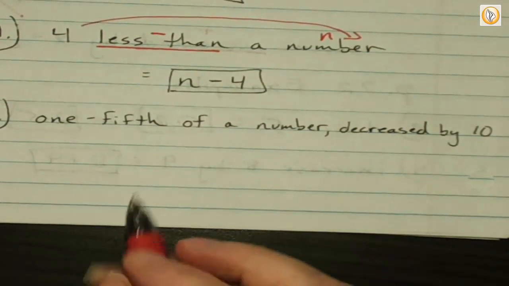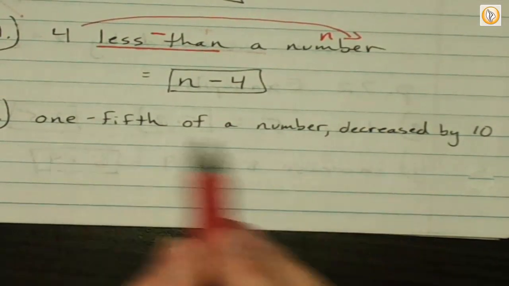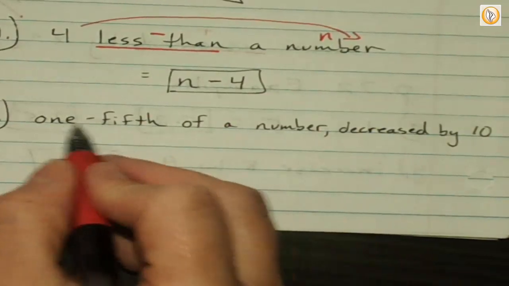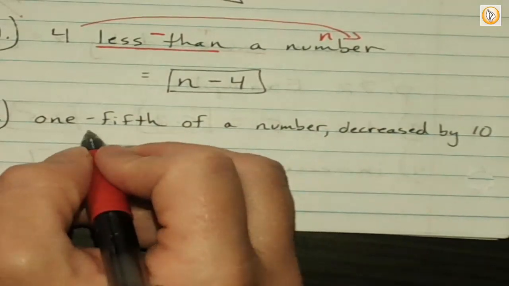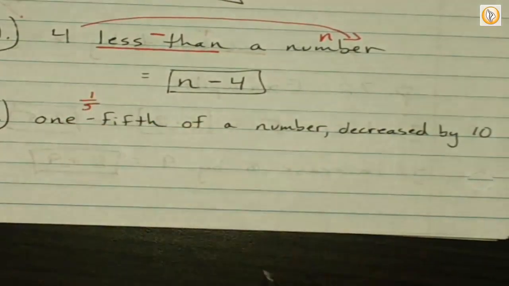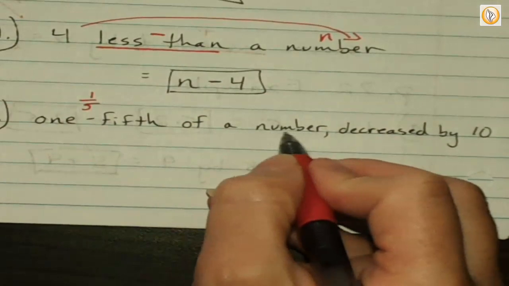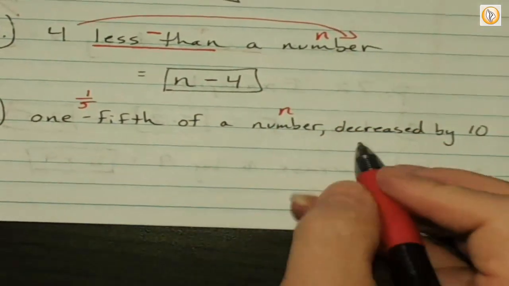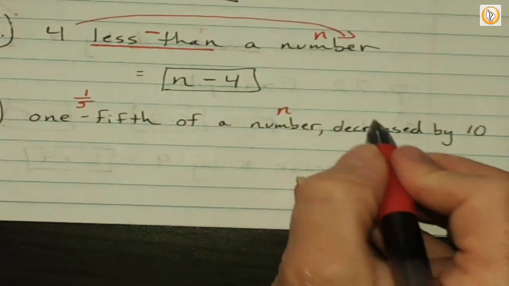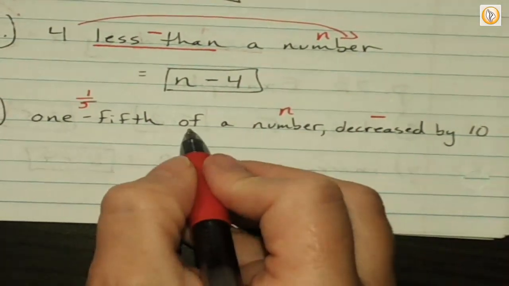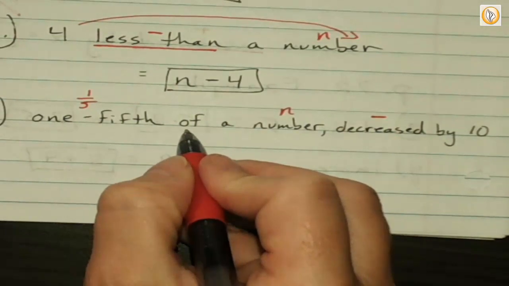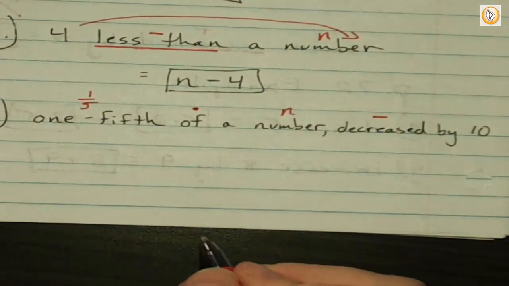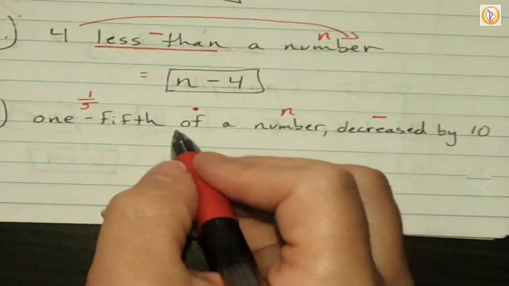Okay, so Madeline, are there any red flag words in here? No. Let's start right here with 1/5. What is that going to look like? 1/5. What does number become? N. What does decreased mean? Minus. And do you remember what of means? Multiply. Yes. Multiply.